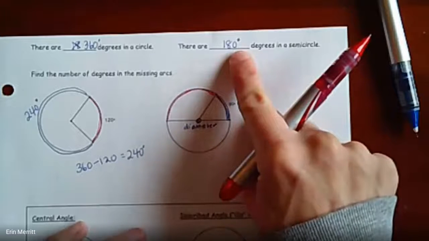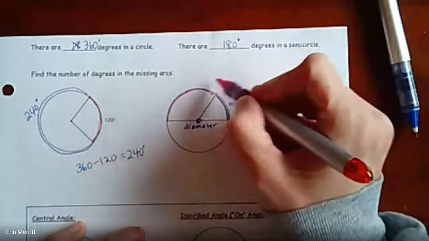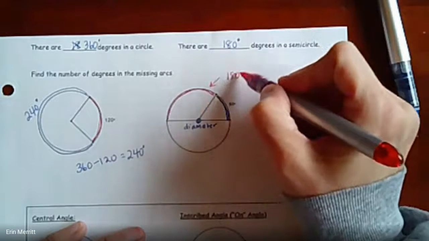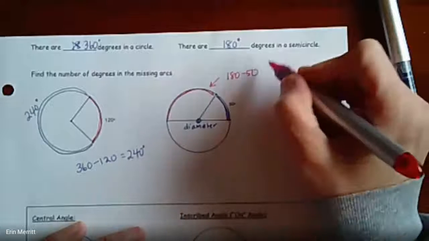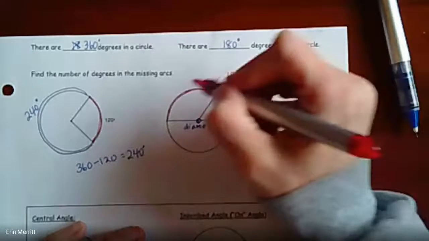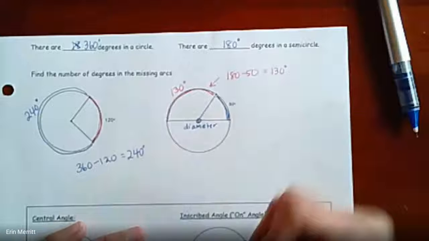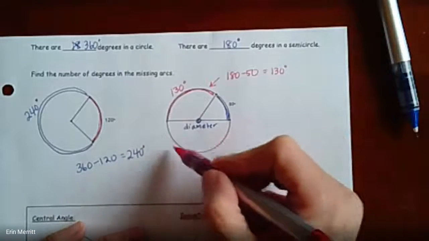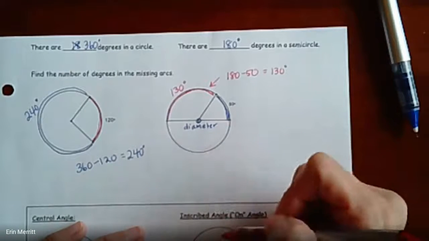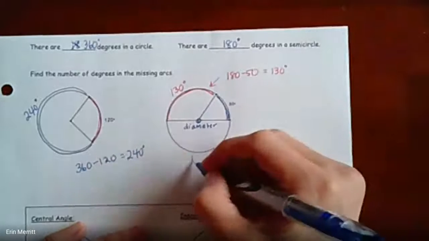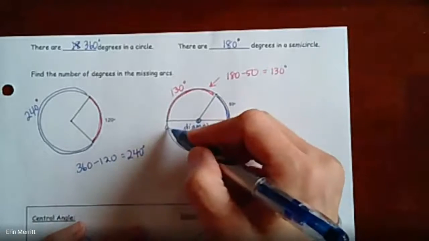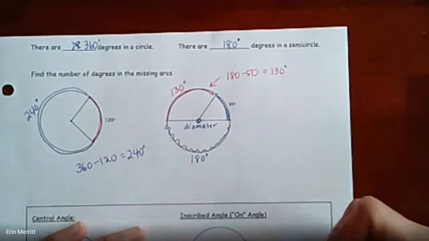And since half the circle or a semicircle is 180, this piece right here is 180 minus 50. So that part of it comes out to be 130 degrees. The bottom piece, that goes from one end of the diameter to the other, is just 180 all by itself. So that's this part from here to here.